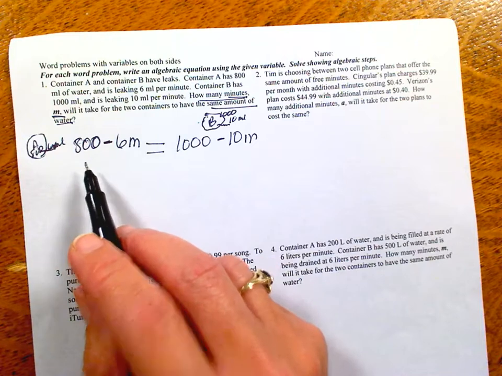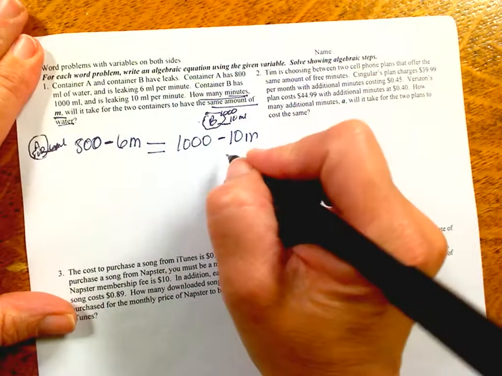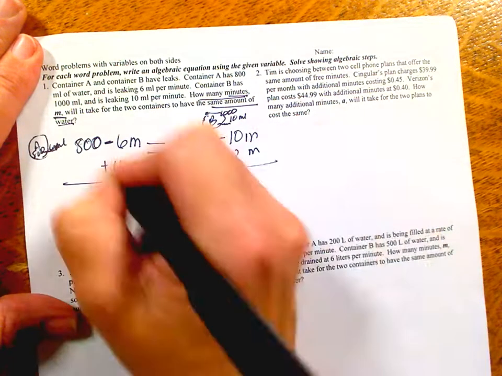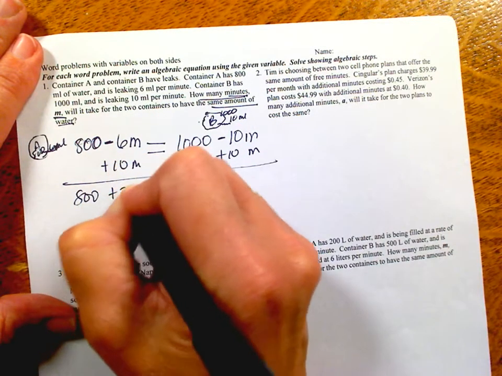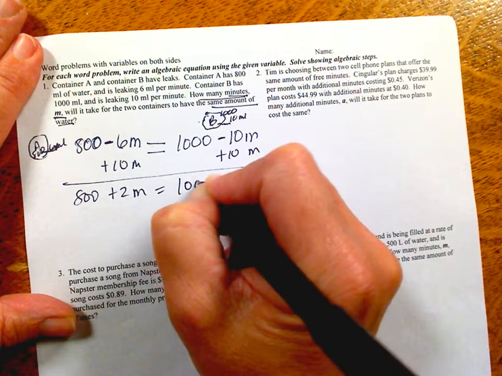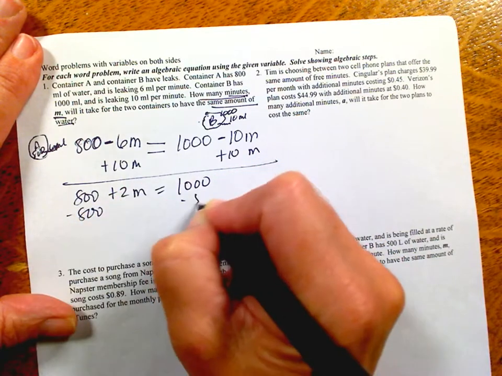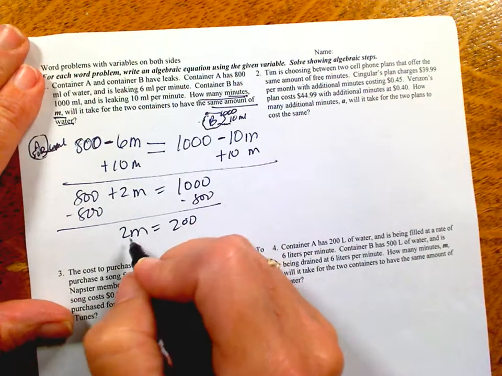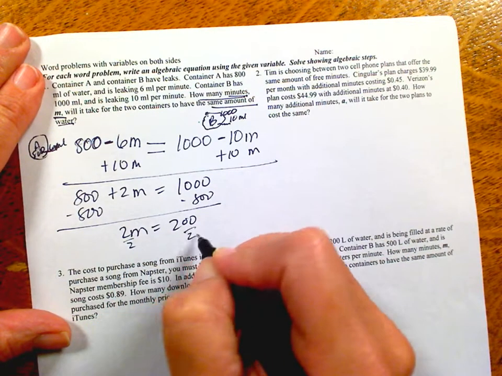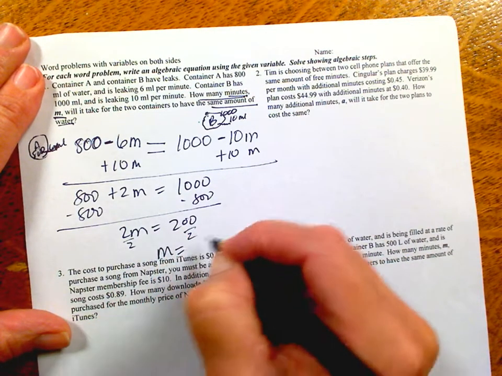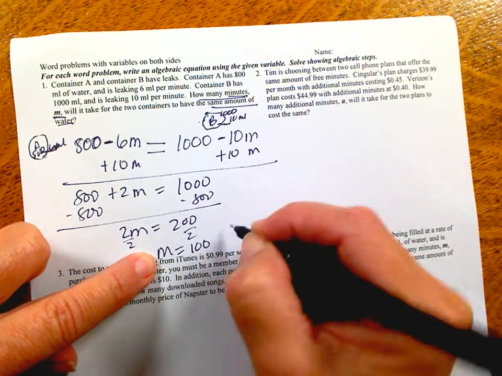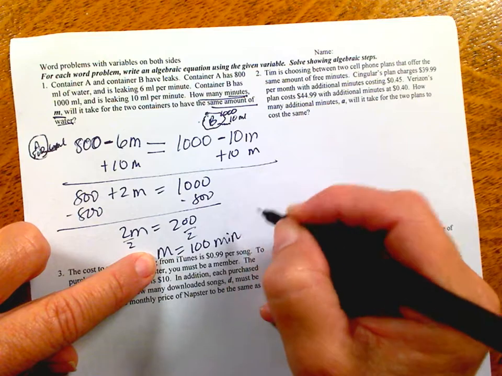Once you have that set up, then you can just go to variables on one side, constants the other. So if you're at this point, you should have been solving before, but let's go ahead and do this. All right, move the variables to one side. I have 800 plus 2m equals 1,000. I'm going to move my 800 this way. 2m equals 200 and divided by 2. So it's going to take 100 minutes.